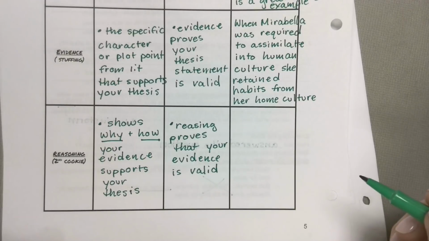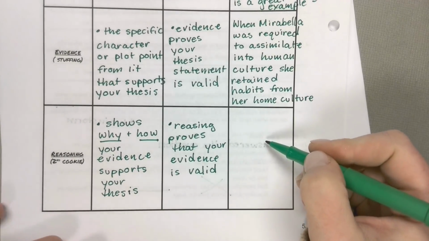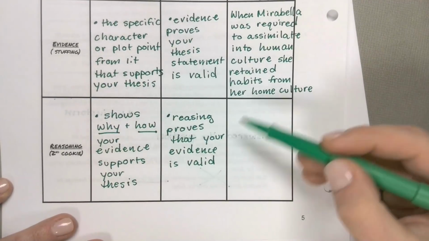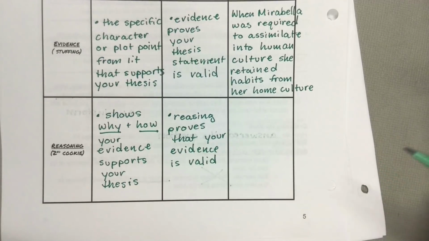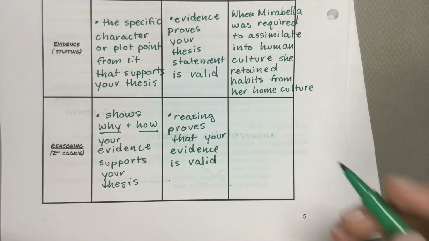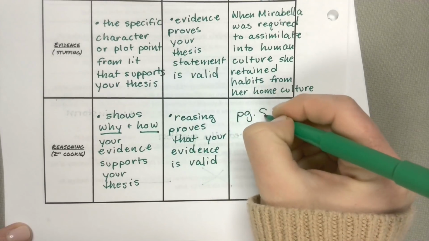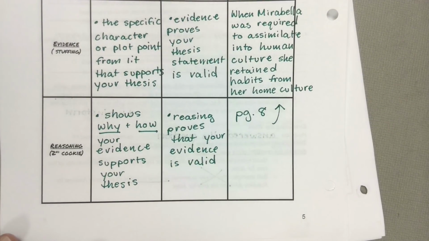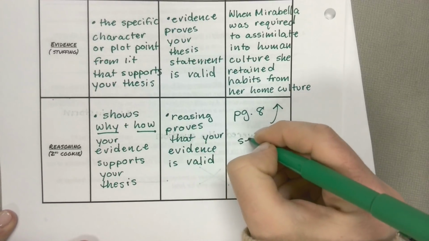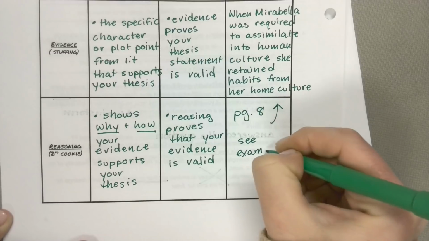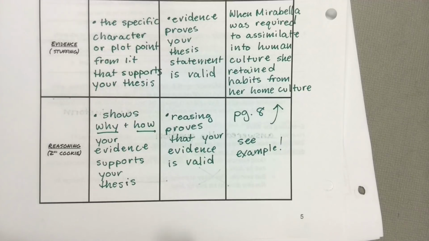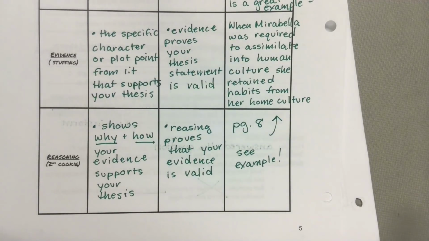Reasoning may be multiple sentences, and it is everything else in your paragraph that supports your thinking. So we're not going to write an entire reasoning here. What I want you to do is look ahead in your packet to the reasoning that I give on page 8. So we're going to look at page 8 of our packet and look for the reasoning that supports our specific example with Mirabella. So I'm going to write C example. Check that out on page 8. All right. When you are ready, go ahead and flip that page to page 6.